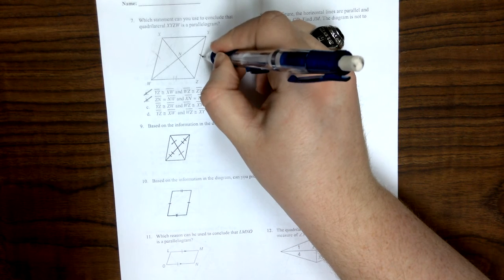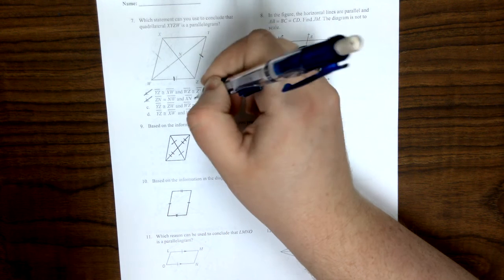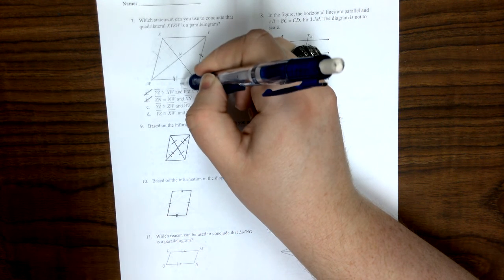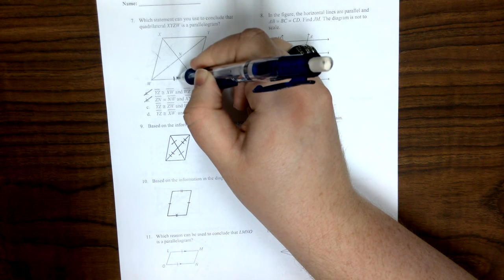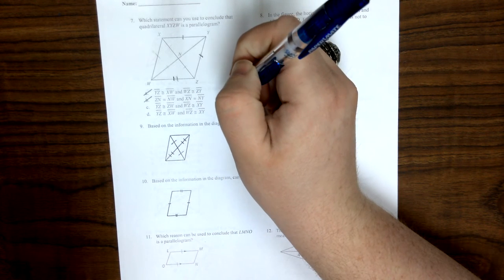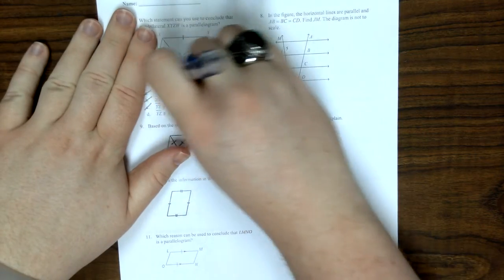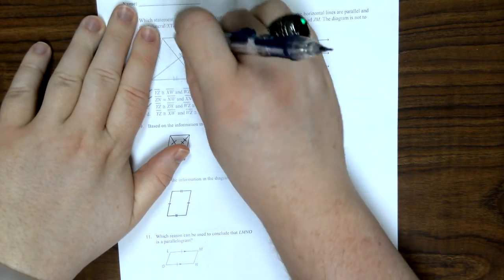YZ is congruent to ZW, and WZ is congruent to XY. Same choice as letter A, just different parts. That's not enough. So hopefully D is the one that works.